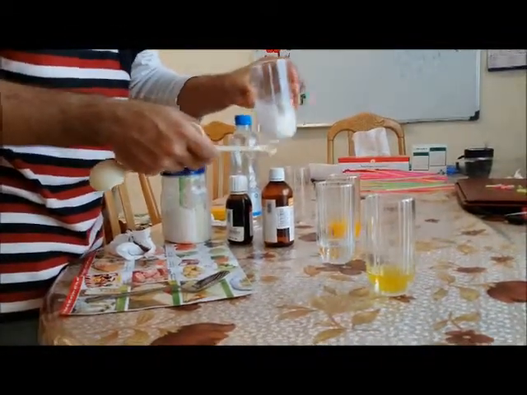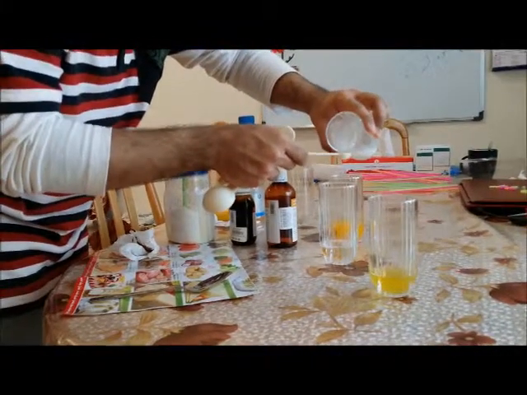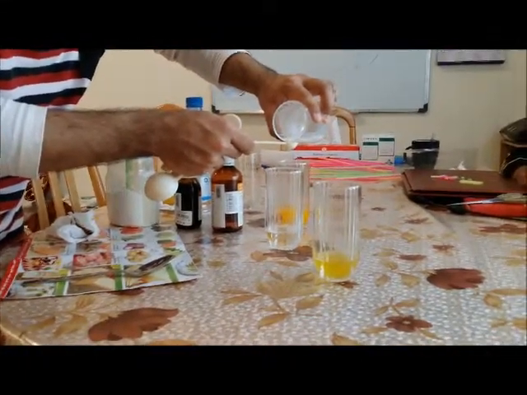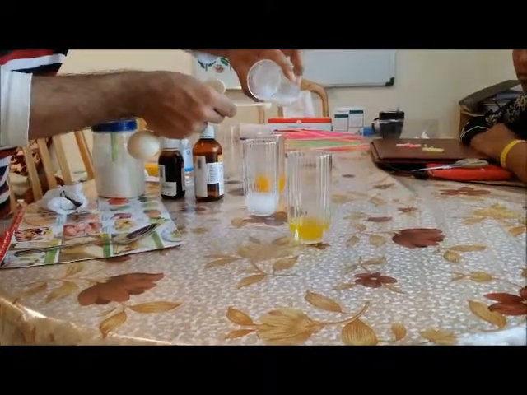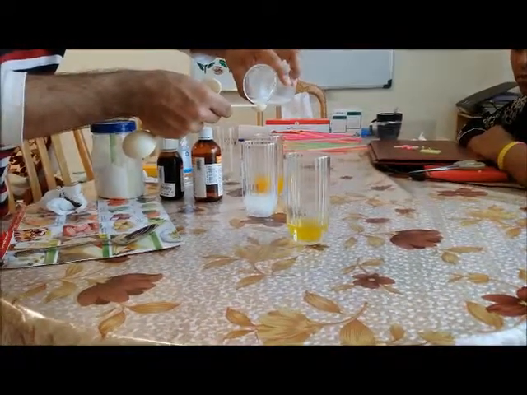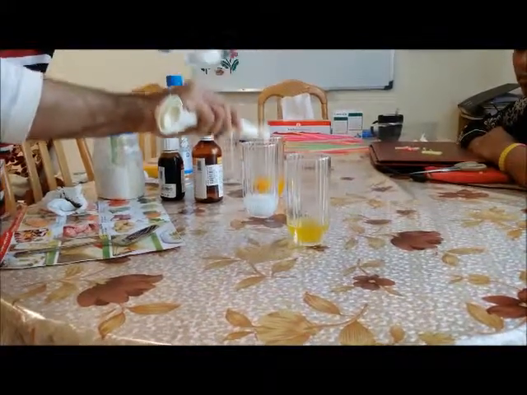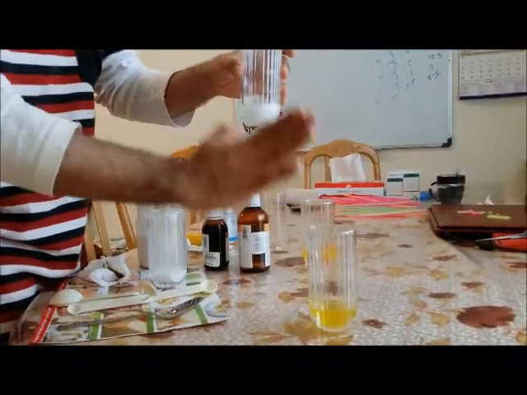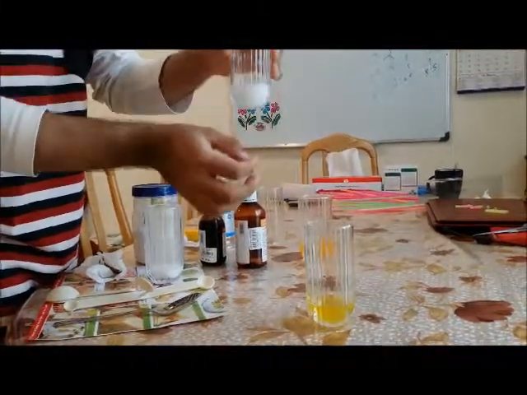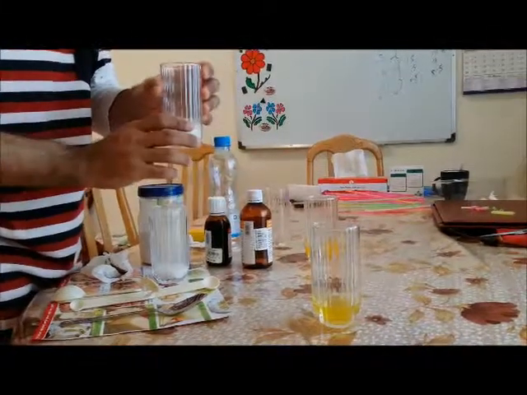Give a nice shake to it. Looks cloudy clear. Now is the time to join your B and A together by shaking it about two to three times and leaving it for a minute.